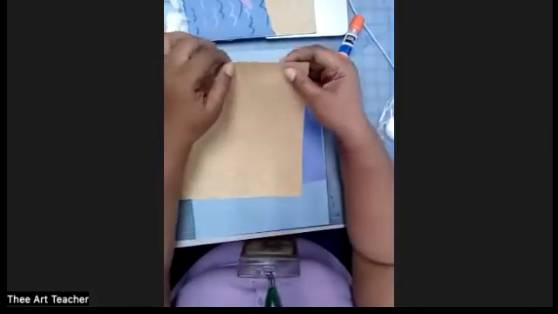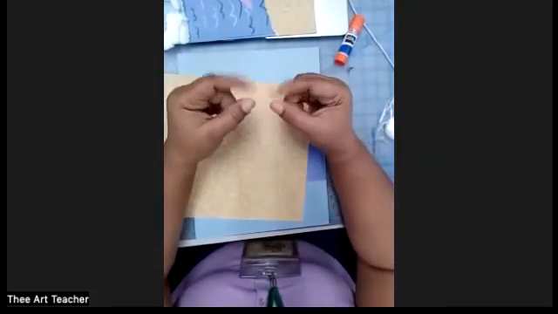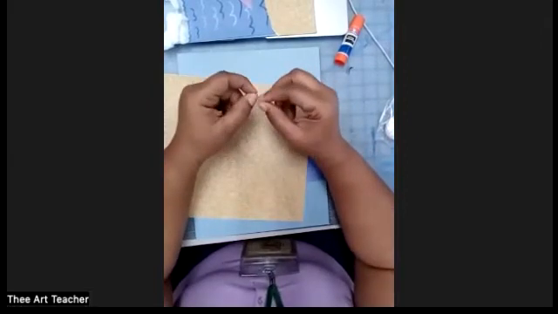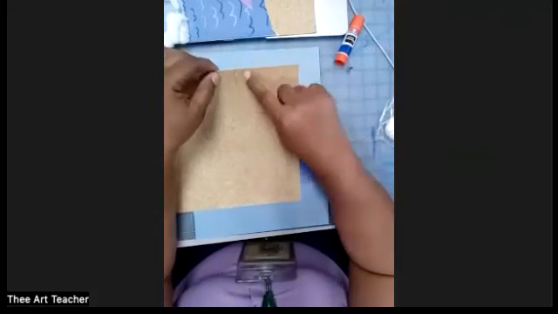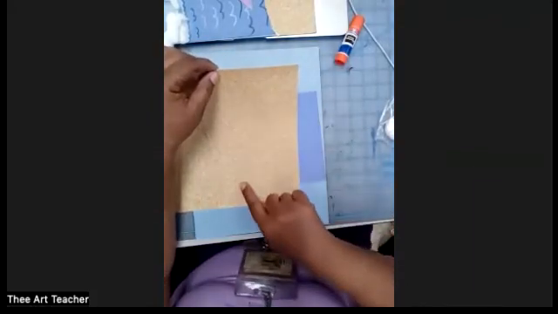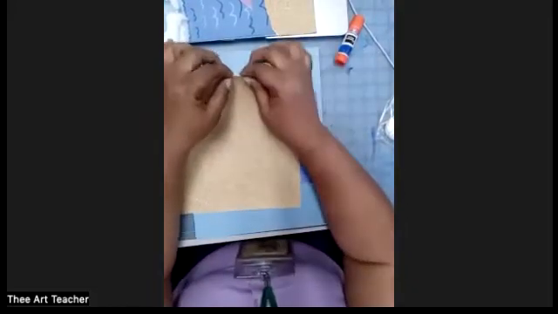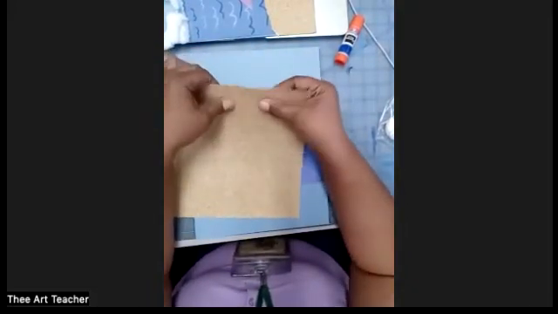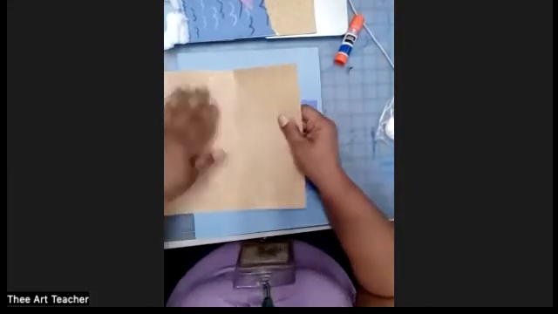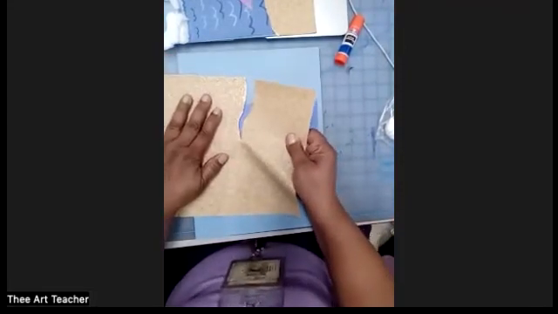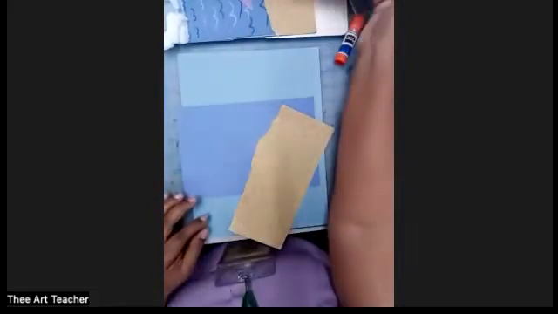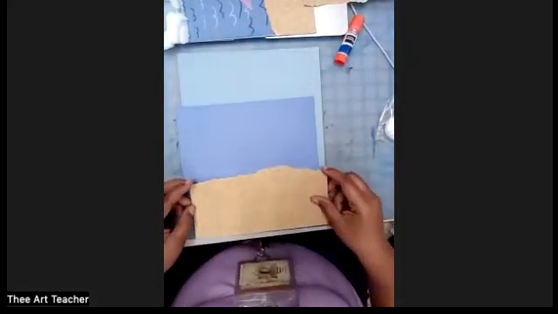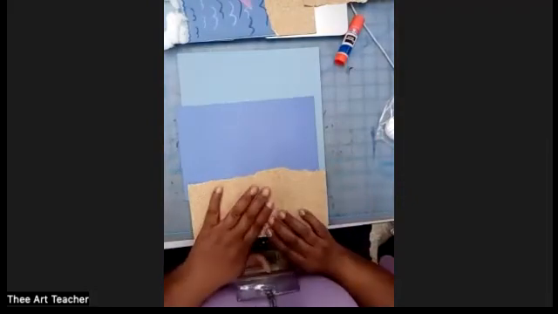So first things first, you're going to use your pinchy fingers. Your pinchy fingers will help you grab stuff and hold the edges and rip it. We're going to rip about a third of this paper off. It should not be a straight line once you start ripping, because that's just the nature of the paper. Take your time, rip a little bit, a little bit, and a little bit. All right, so I got a little bit off. This is going to be at the bottom of my paper because this is going to be my foreground.